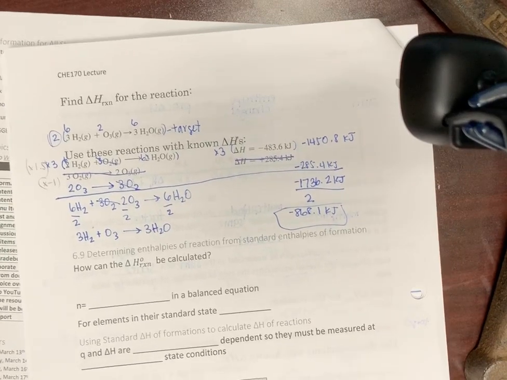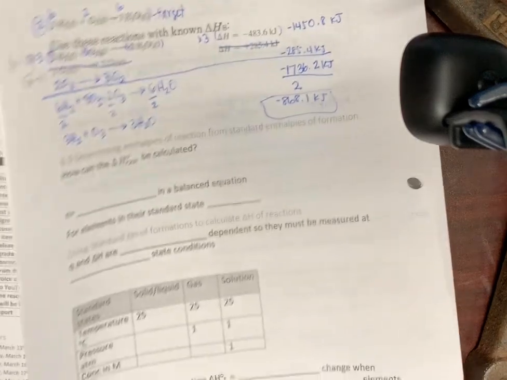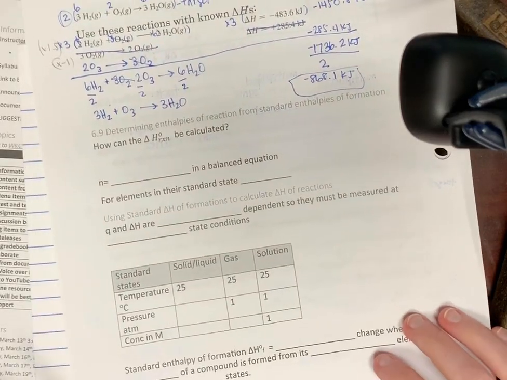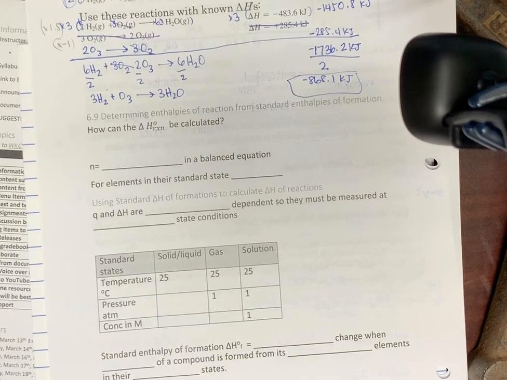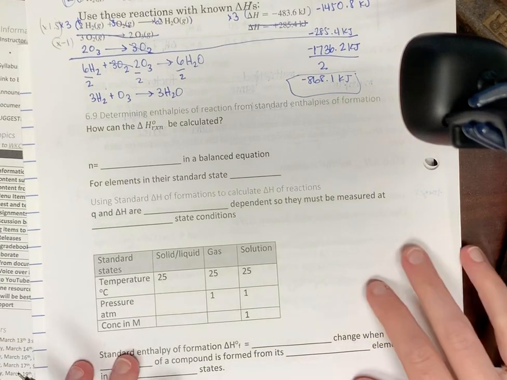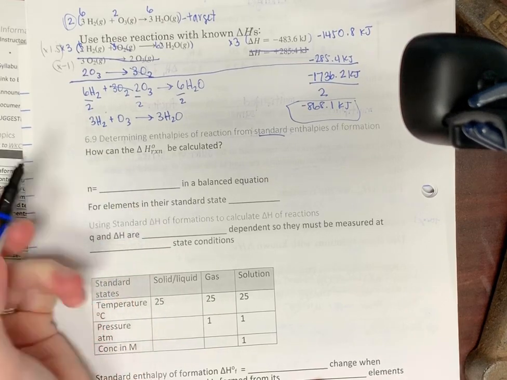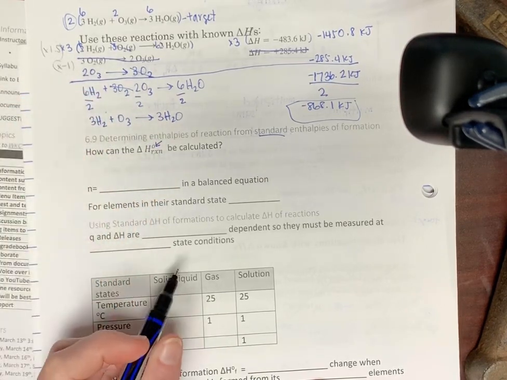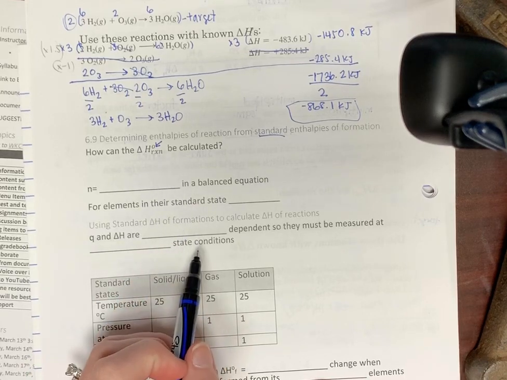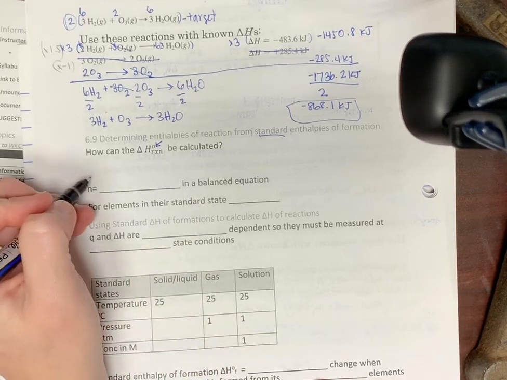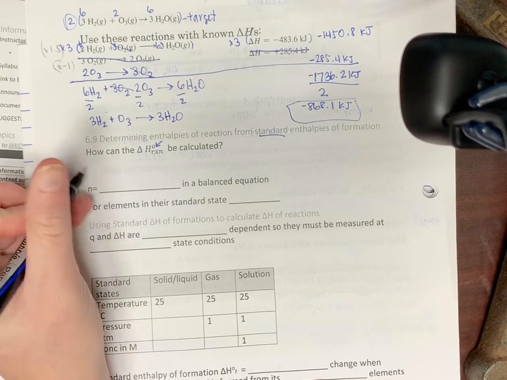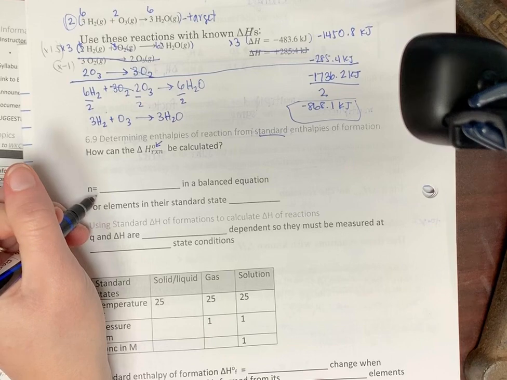Now, last section. This is similar but different. So here we are trying to determine enthalpies of reaction from something called Standard Enthalpies of Formation. There's a big long equation for this, and you have to remember it. Standard is represented by this little 0 degree symbol here. That means standard conditions, and we'll talk about that more in a little bit. But here is the formula for how you calculate this.